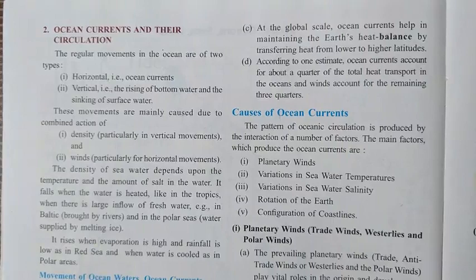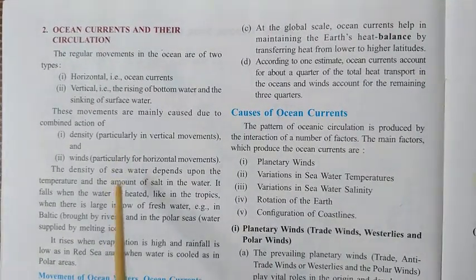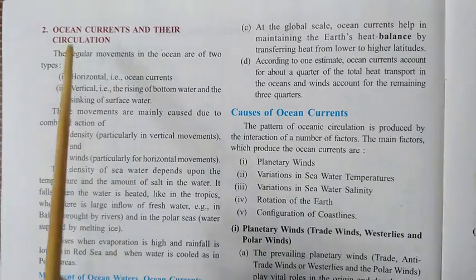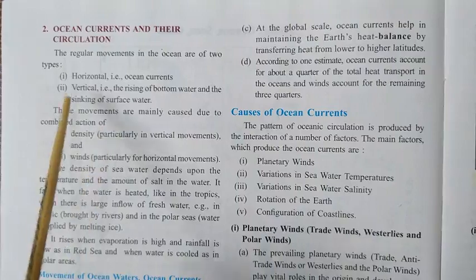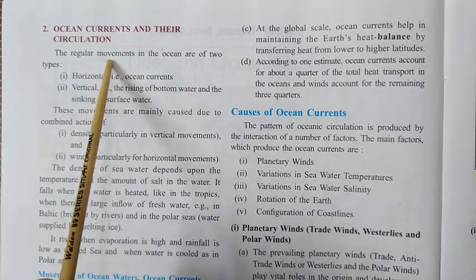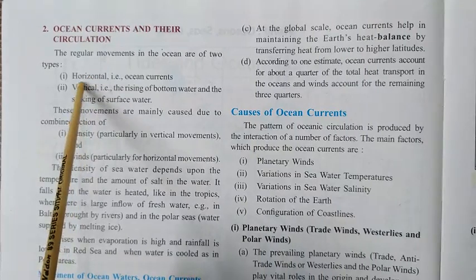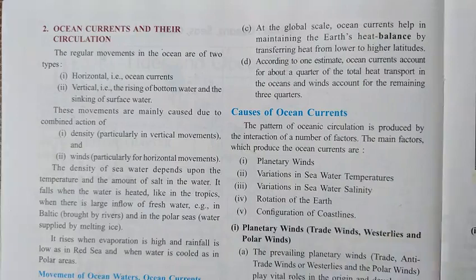Well, now before we start ocean currents, let me explain what is given in the book. The first thing, the regular movement in the ocean. Usually the movement can be of two types, horizontal and vertical. Horizontal means parallel to the ocean surface. For example, first, the sea wave. Second is the ocean current. So they are the horizontal movement.